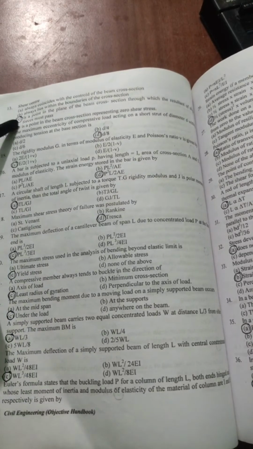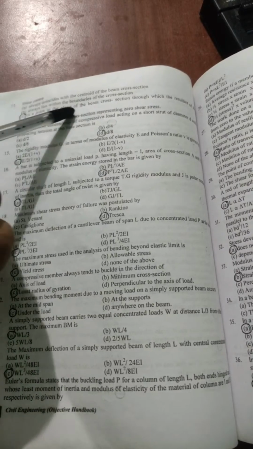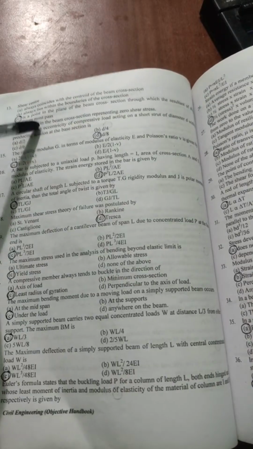The answer is a point through which the resultant of the force must pass.